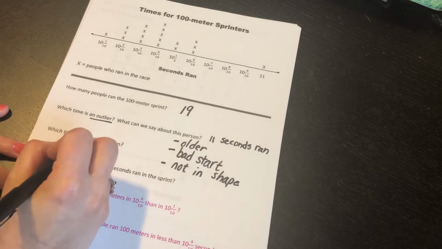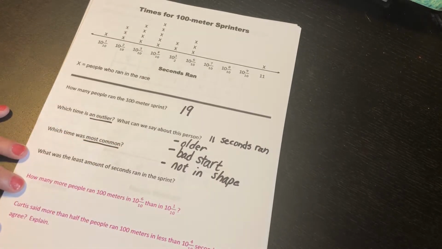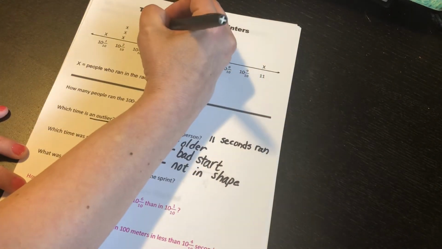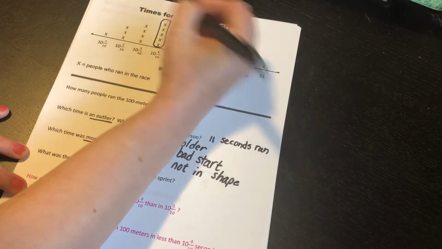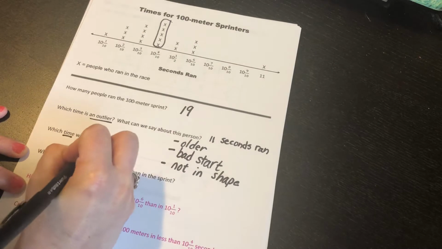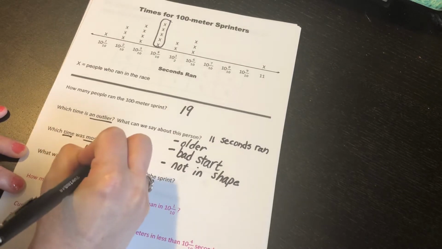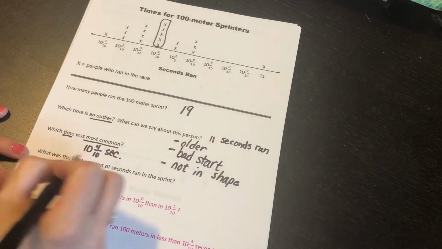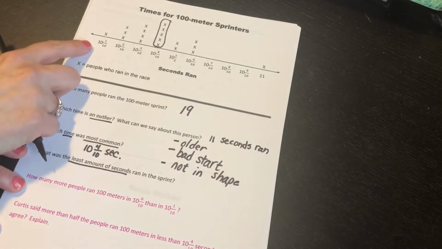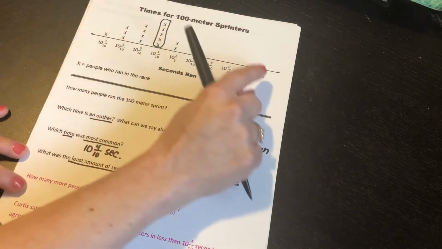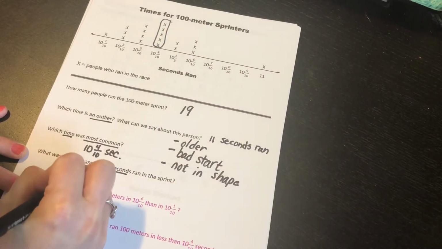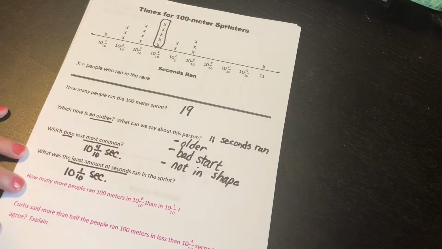All right, which time was most common? Well, for line plots, that's easy to find. You go to the column that has the most X's, and it says which time. The time is below at 10 and 4/10 seconds. What was the least amount of seconds ran? Well, again, the smallest amount is always to the left, and the highest data point is always to the right. So the least amount is 10 and 1/10 seconds.